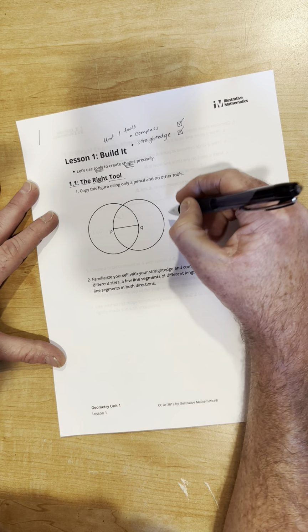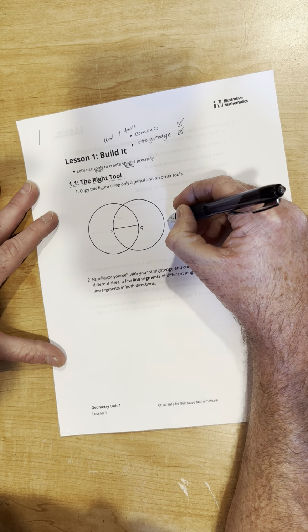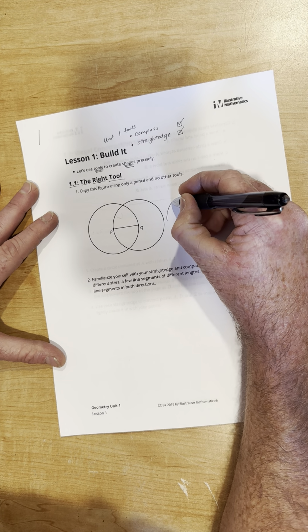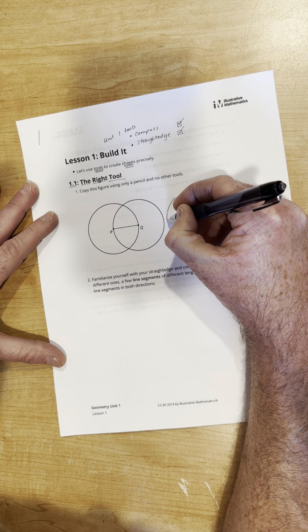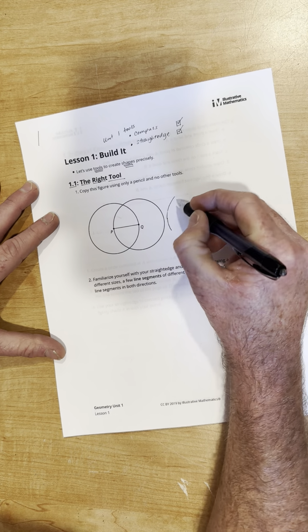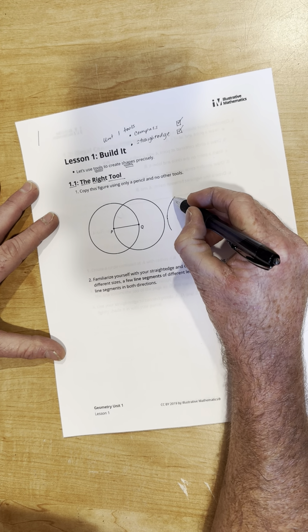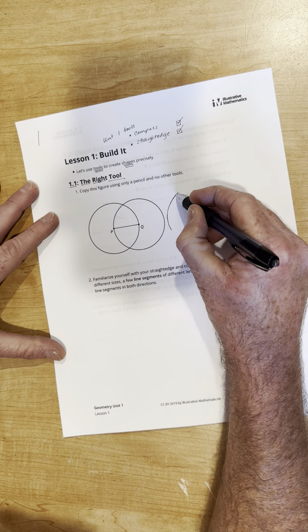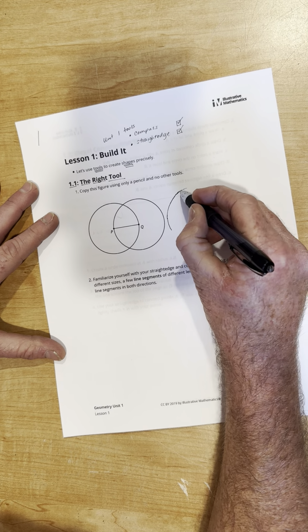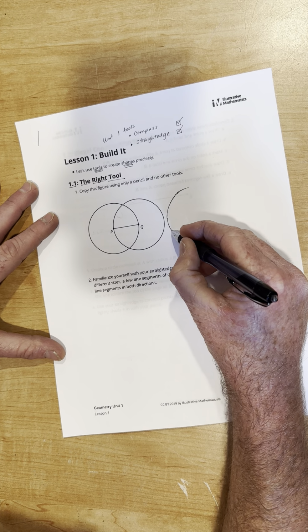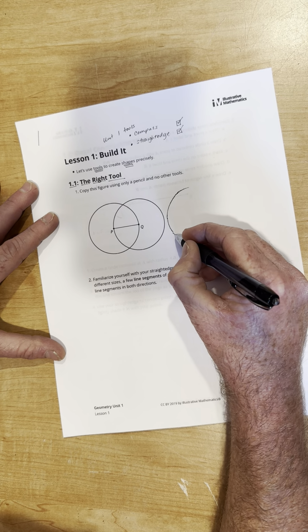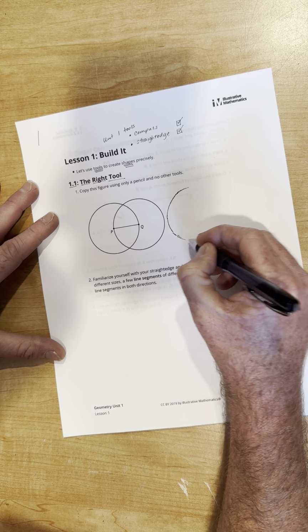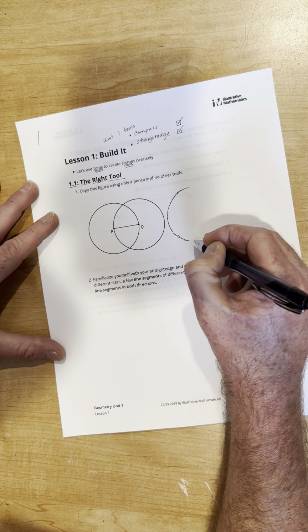So I'm gonna do my best here. You're gonna notice it's pretty hard. I'm trying to draw my first circle. Just hand drawing it as best I can. I love trying to hand draw circles, it's always fun.